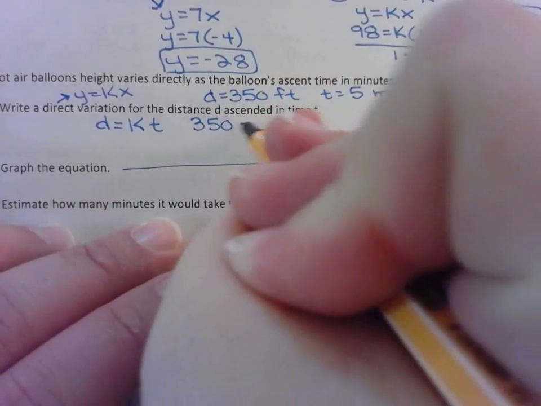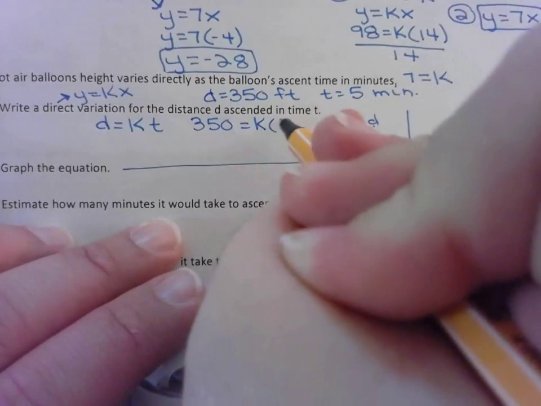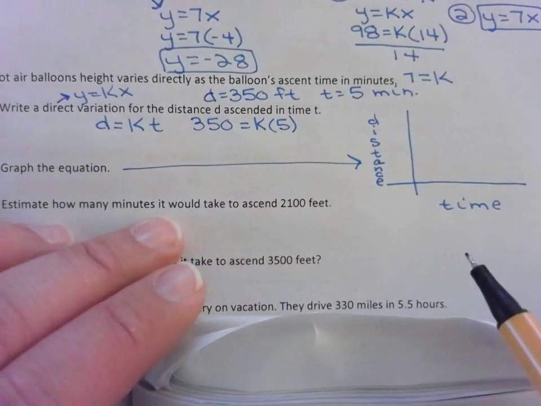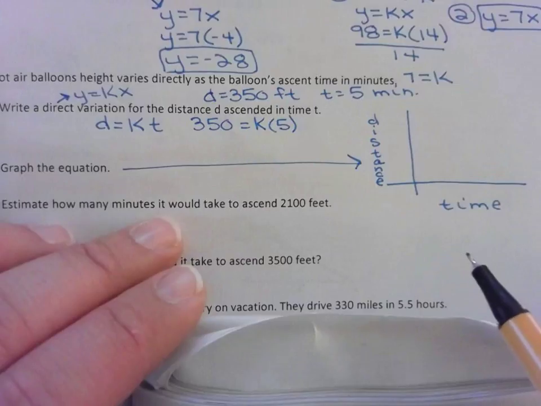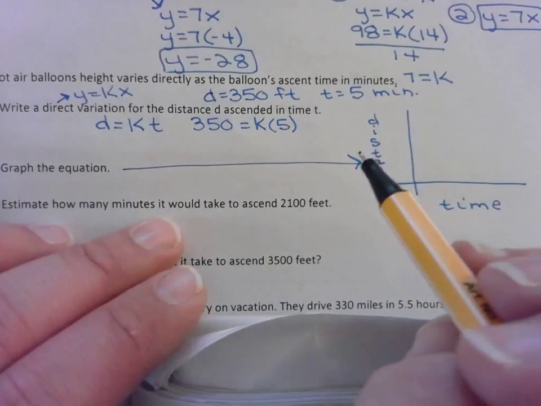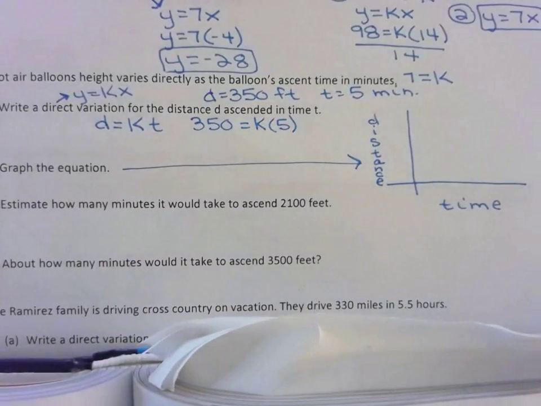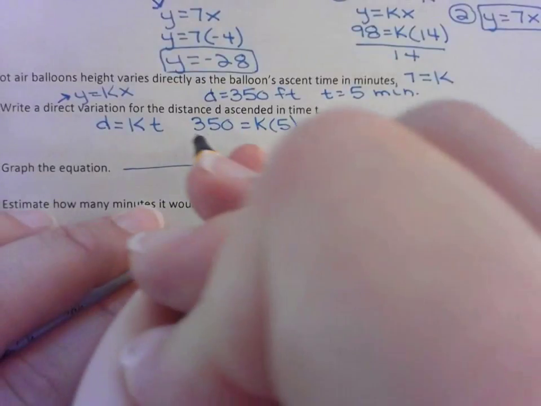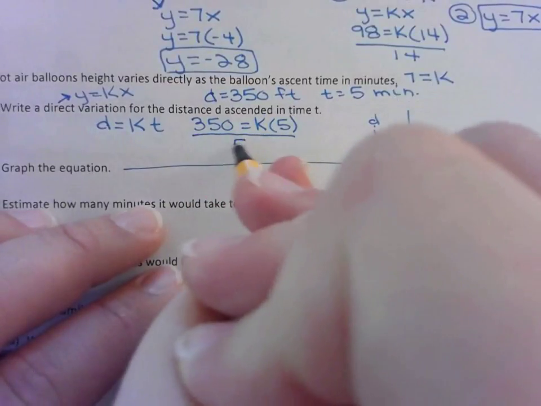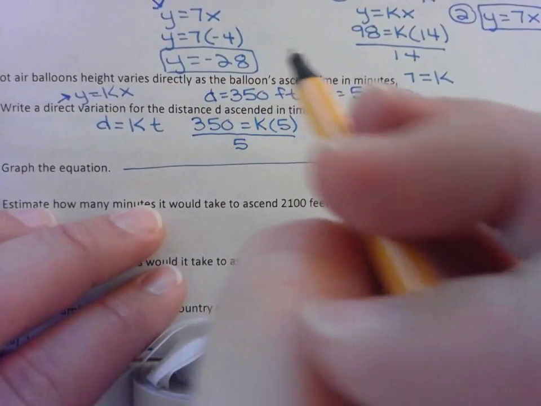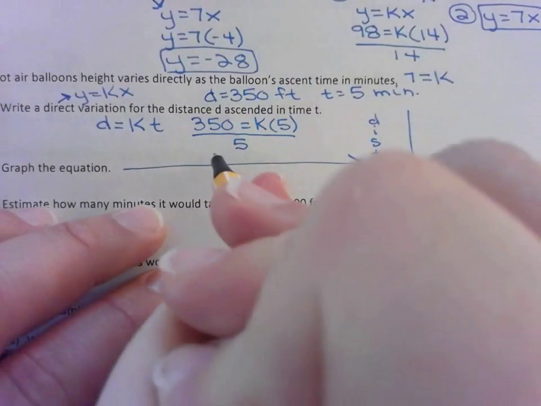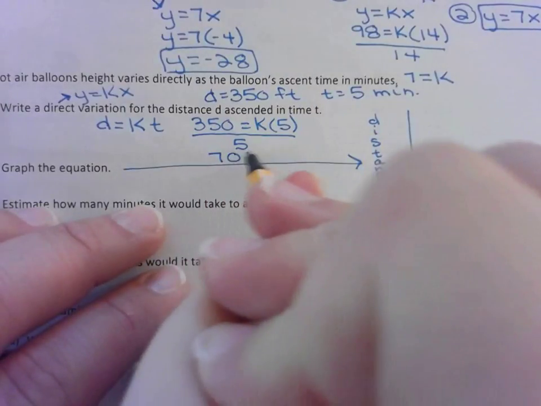Plug in 350 for D. Plug in 5 for T. So to get my equation, I need to get D equals a number times T. Y equals a number times X. Same idea. How do I find K? Divide 350 by 5. So my K value is 70.